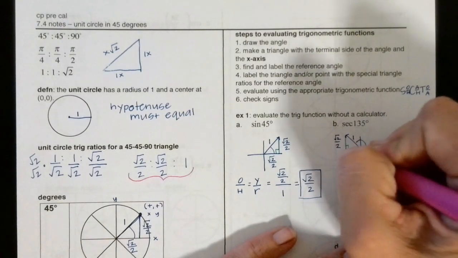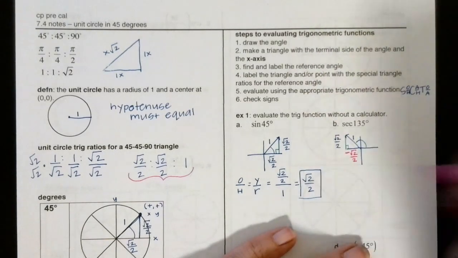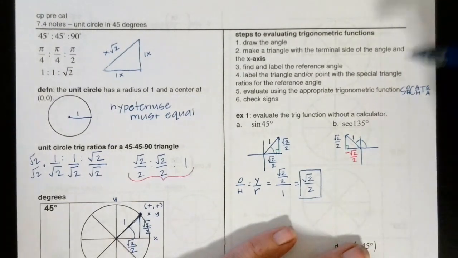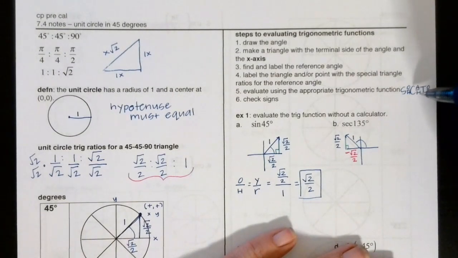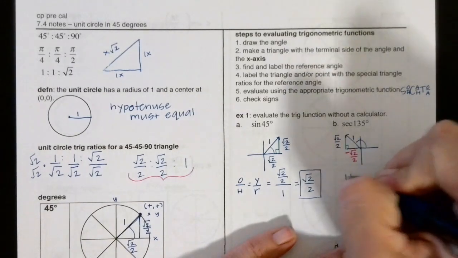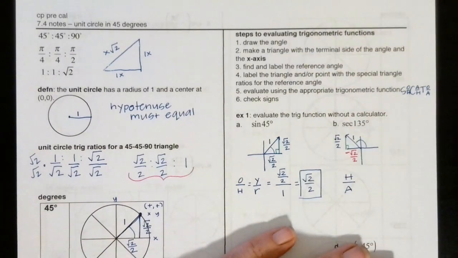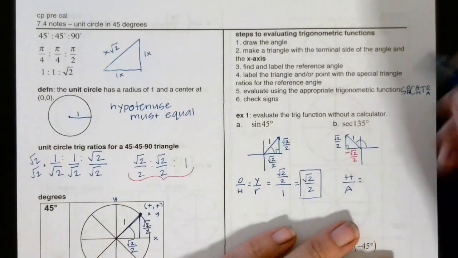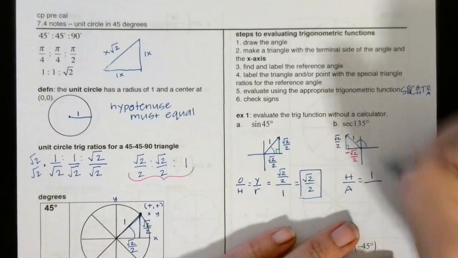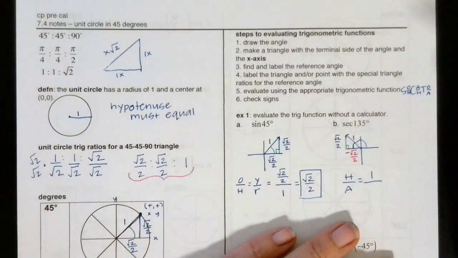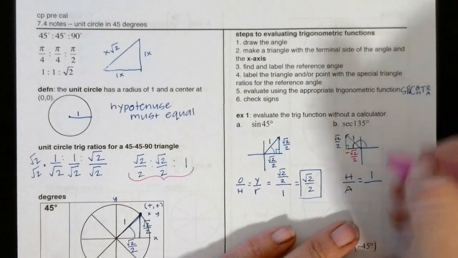And then this guy, though, is negative root 2 over 2. So secant goes with cosine, so it's the reciprocal of cosine, so it's hypotenuse over adjacent. So I take the hypotenuse, which is 1, over the adjacent reference angle, so that's negative root 2 over 2.